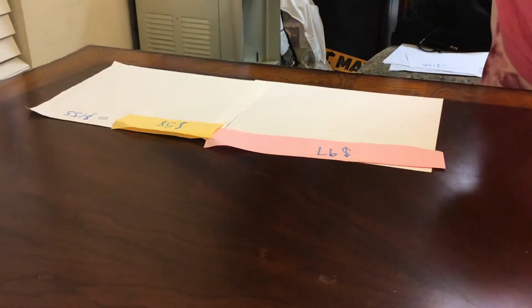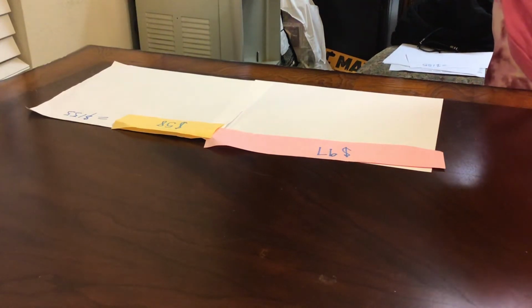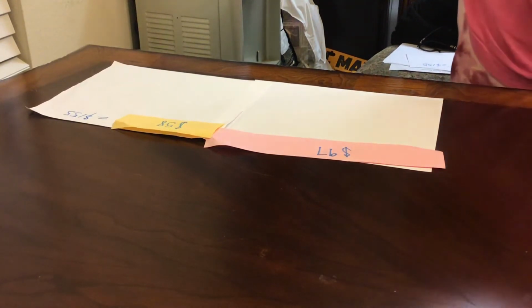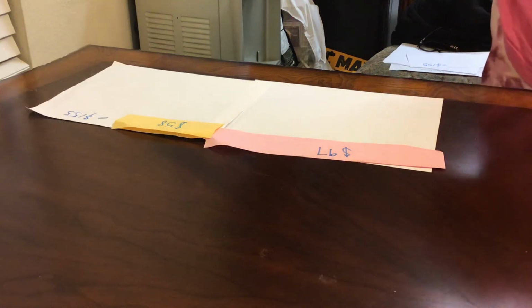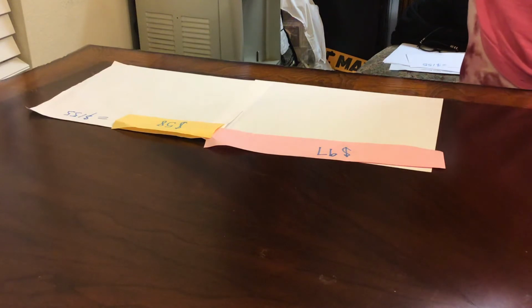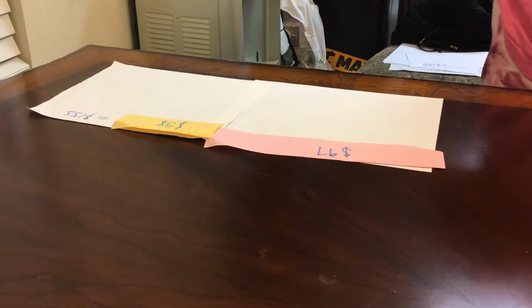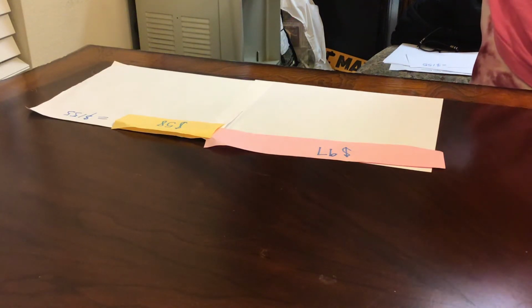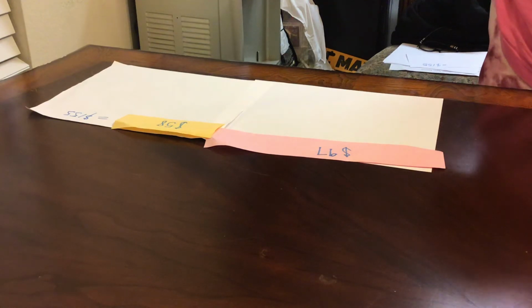We can also represent this problem using base 10 blocks. To do that, we will start with Desiree's initial money of $97 she spent on her new clothes. So we will have 9 tens and 7 ones.